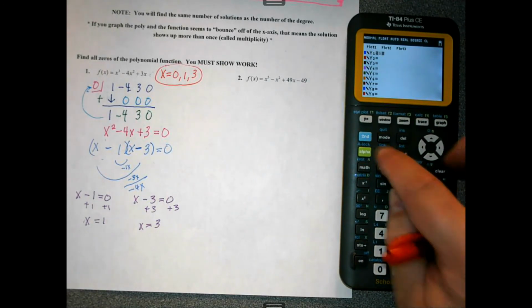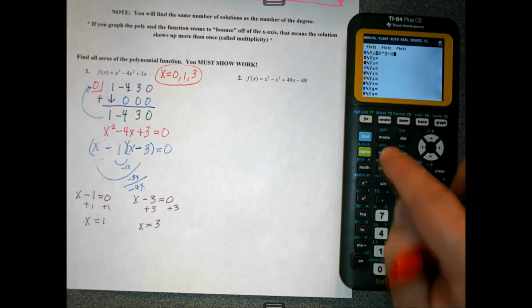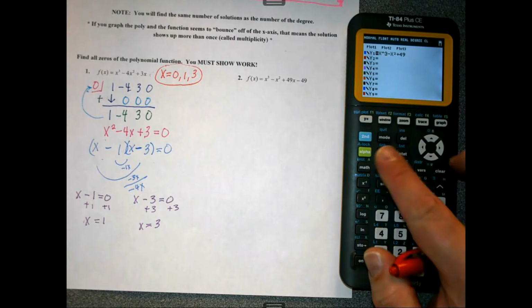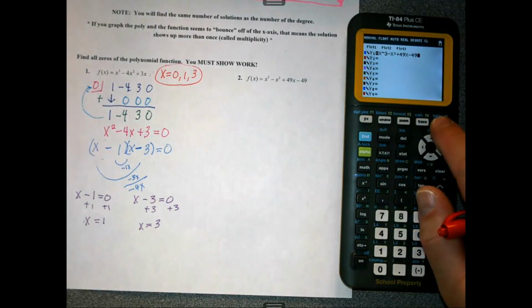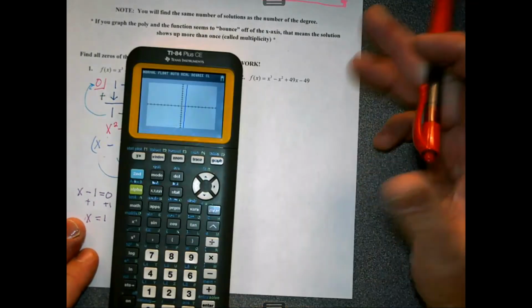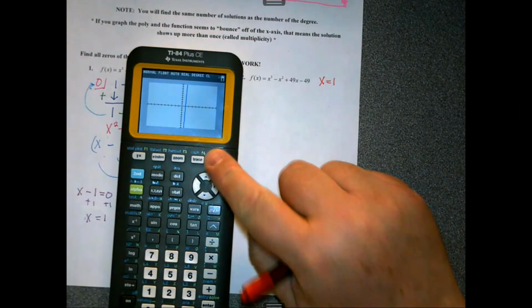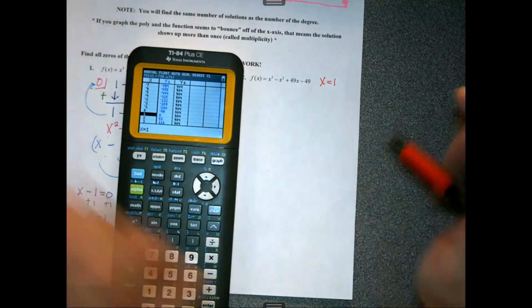x cubed minus x squared plus 49x minus 49. Graph it. All right, we can get at least one zero out of here, huh? What does it look like it's going to be? Yeah, 1. Gonna just double check here. Look at, yeah, my y equals 0, so my x-intercept is 1.